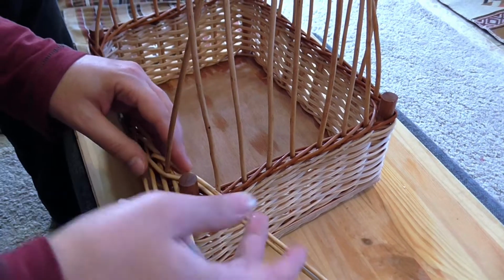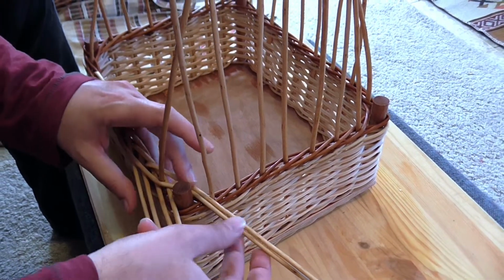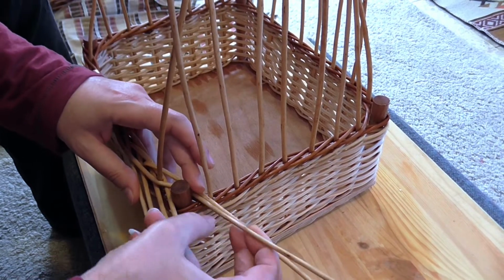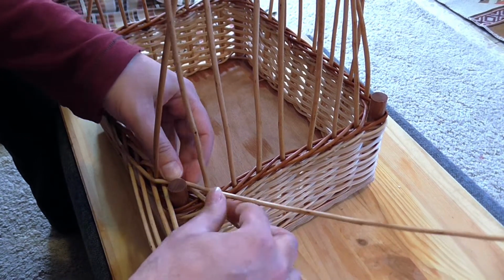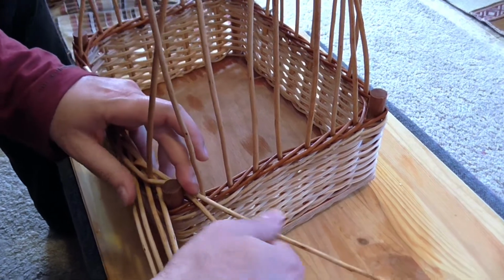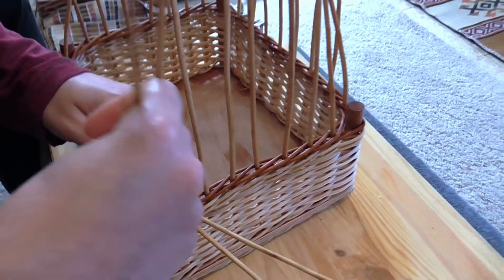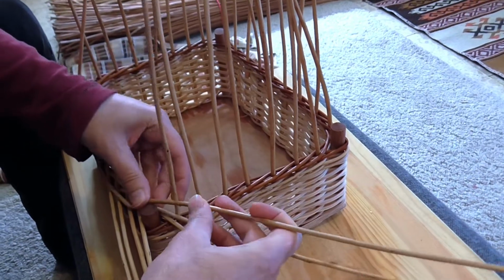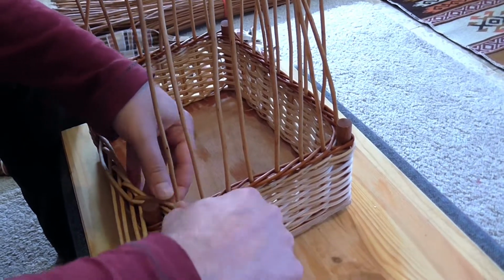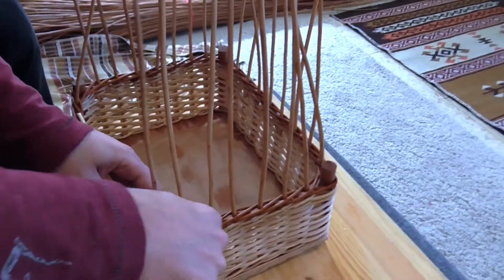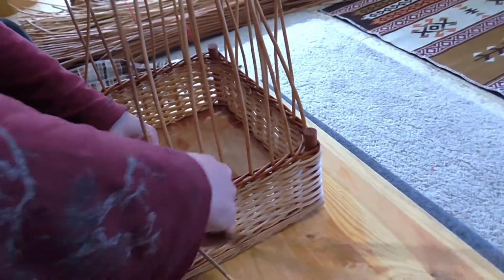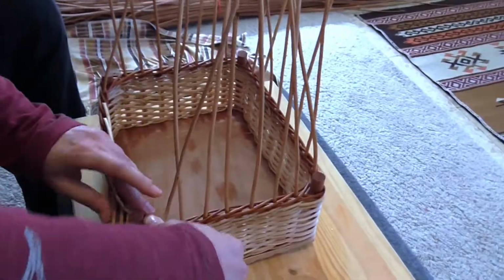So what actually happens here is that this upright here is going underneath its partner here, and this last upright becomes this one's partner, if we can get them into this tight squeeze.